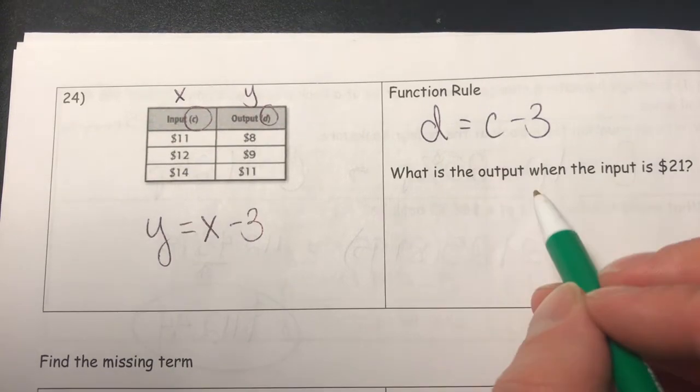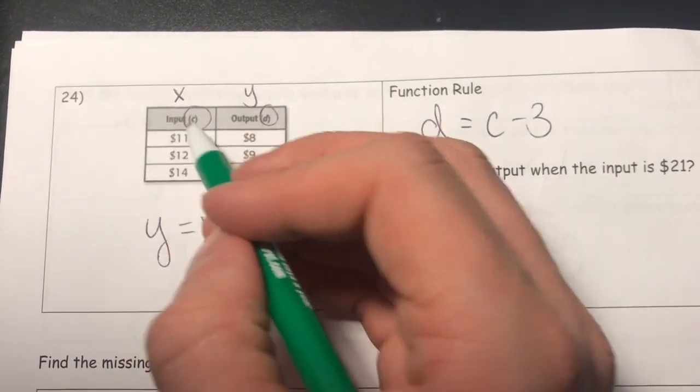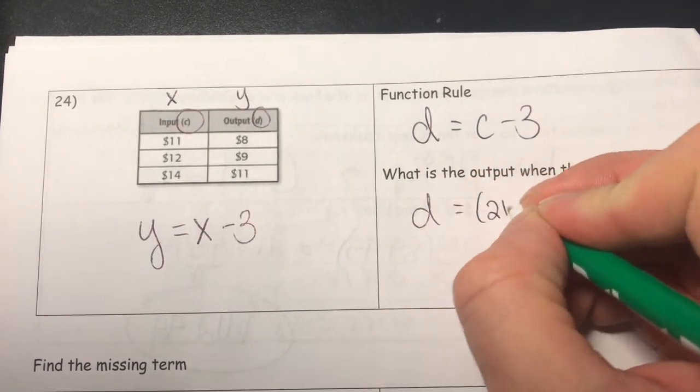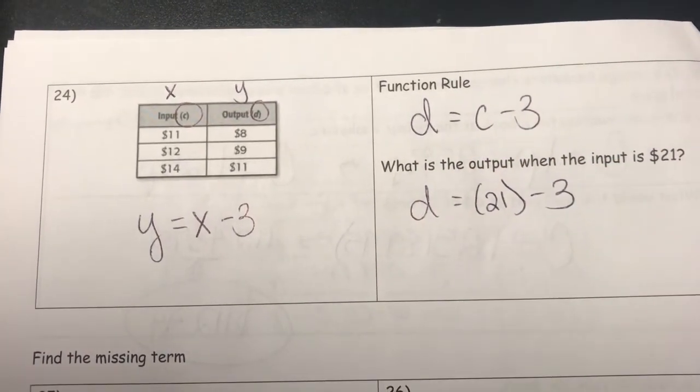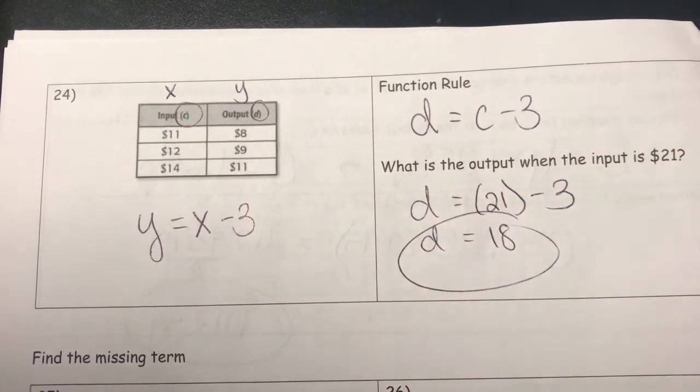This is asking what the output is when the input is 21. The input is C, so if the input is 21, I'm going to replace C with 21. 21 minus 3 is 18. Done.